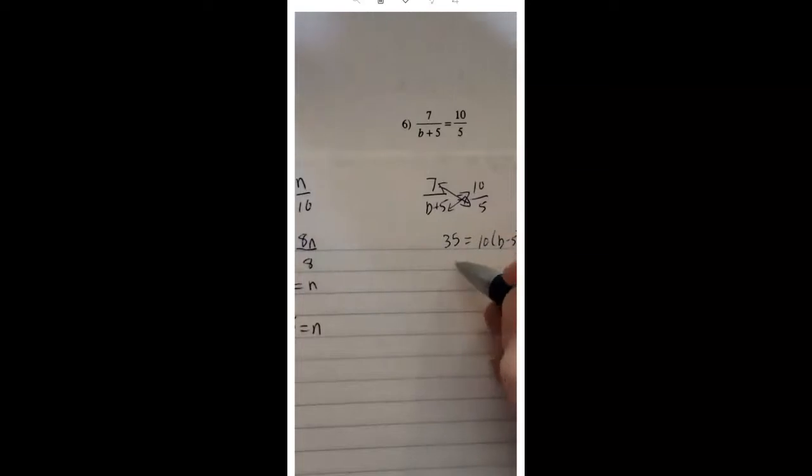So question number 6 then makes it a little bit more challenging for some students because of the fact that there's more than a monomial here, but it's still the same thing. I'm going to take the 7 and the b plus 5 and the 10 and the 5, and I'm going to multiply the 7 times the 5 and get 35. And then I'm going to multiply the 10 times the b minus 5. And I'm going to write that down separately and then go ahead and I'm going to use my distributive property because I want to make sure everybody sees where that 50 comes from.